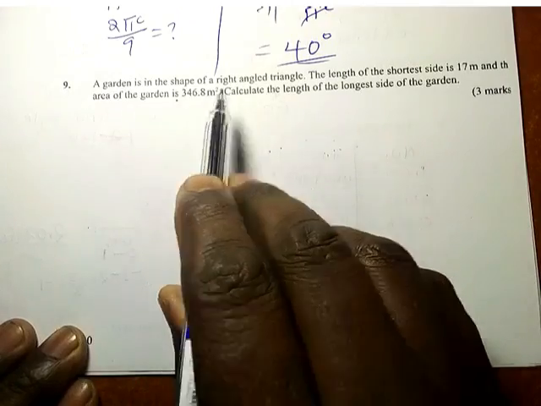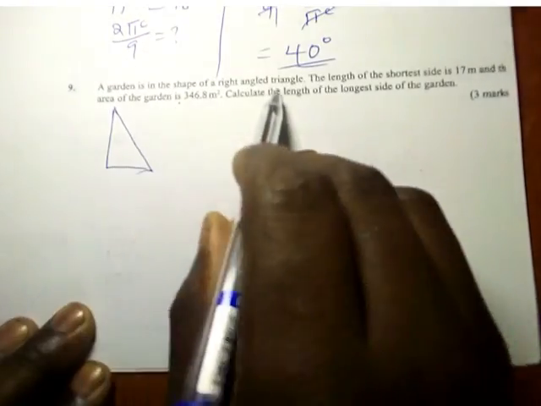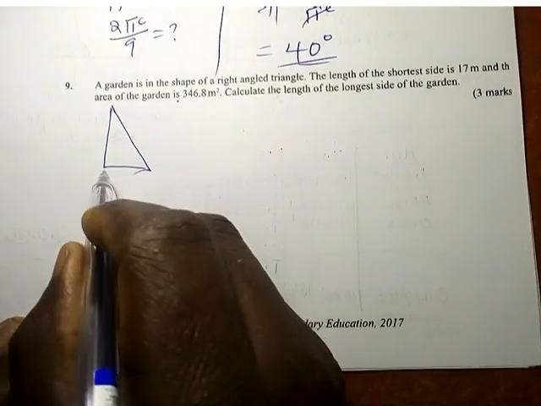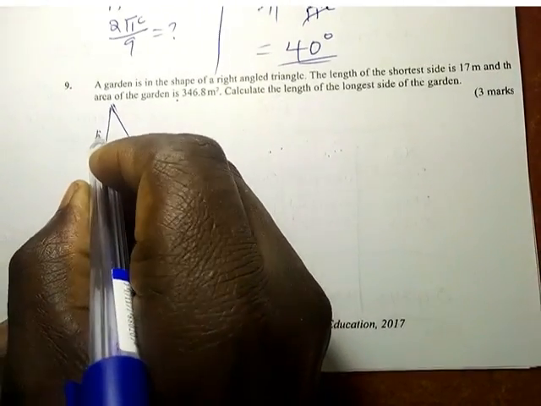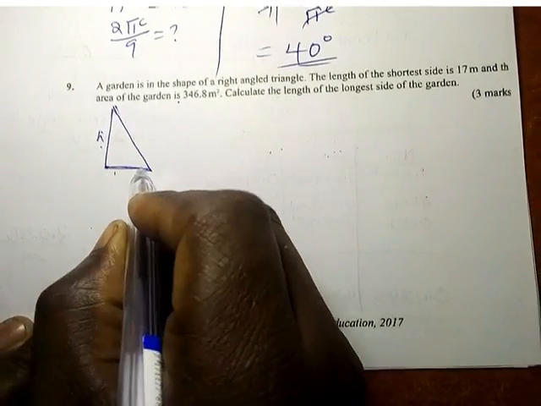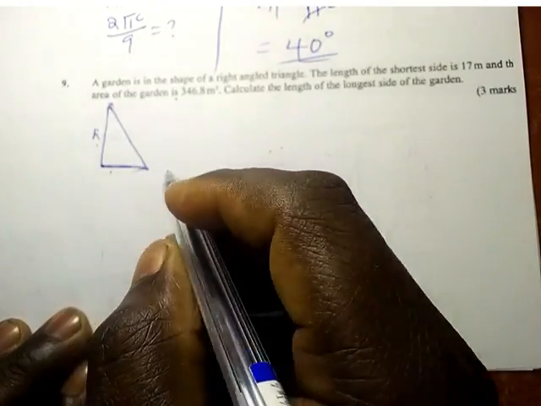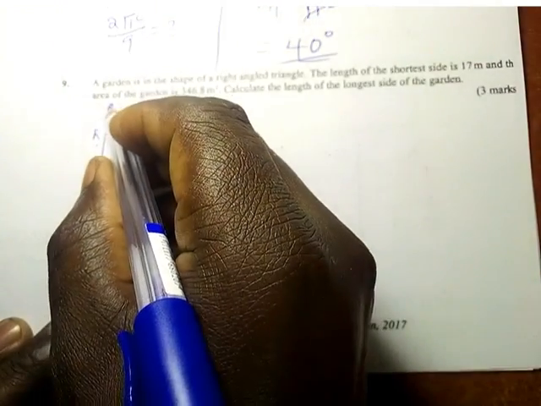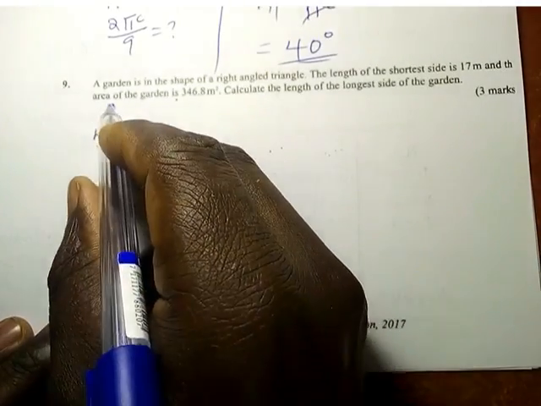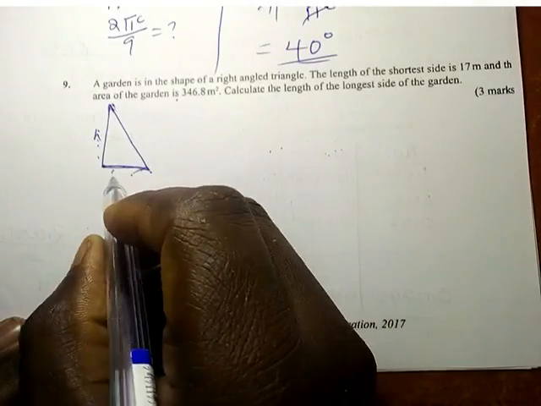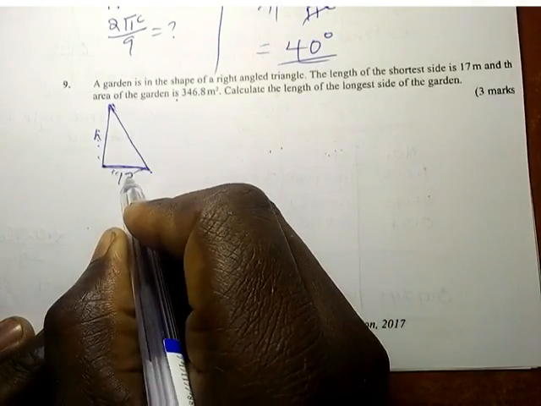A garden is in the form of a right angle triangle. That's a right angle triangle. The length of the shortest, remember this one is short, this is the longest. This one is the height, the height is longer than this one, the base. That is what you should know. Therefore, using Pythagoras theorem, this one is big, this is smaller than this, this is bigger than this. So the shortest distance is this one, which is 17 meters.